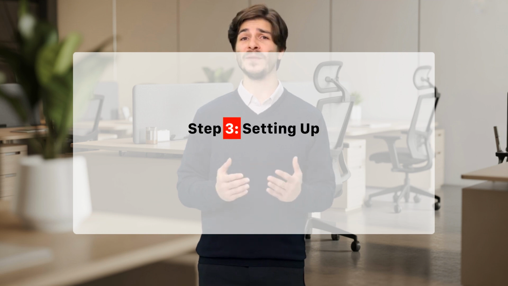Step 3. Setting up your iPhone. Now it's time to set up your new iPhone. If you have already set it up, you can still complete these steps. Go to Settings on your iPhone. Scroll down and select Mail.